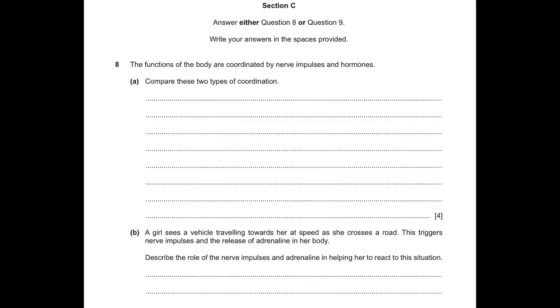Question 8. The functions of the body are coordinated by nerve impulses and hormones. Compare these two types of coordination. So we have to write the similarities and differences between them. There is only one similarity, that they both act on specific effectors. Everything else is different between them. Nerve impulses are faster and have a short term effect. We are going to write all these differences in this question.